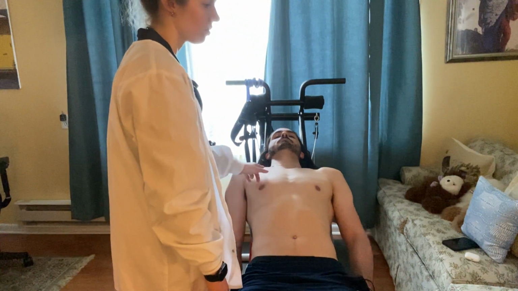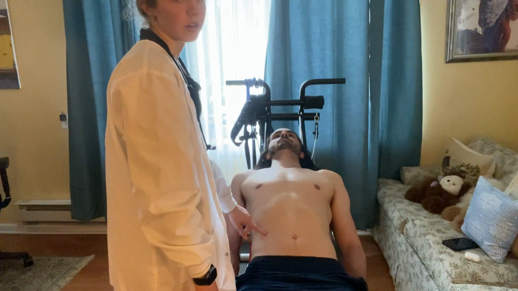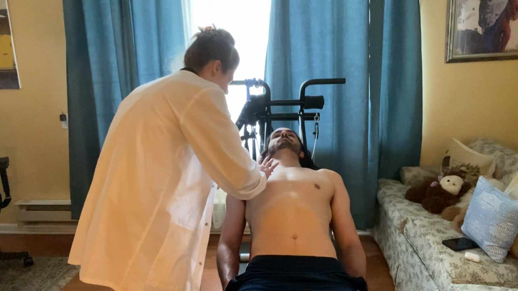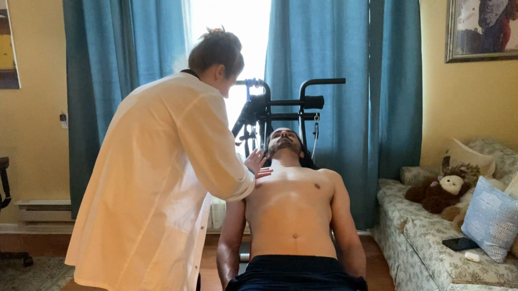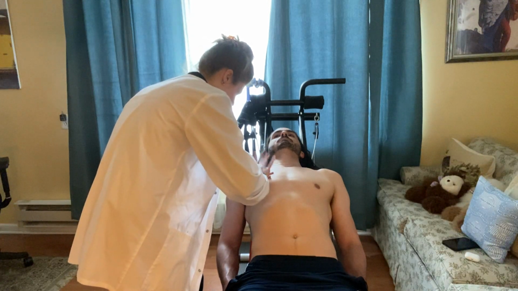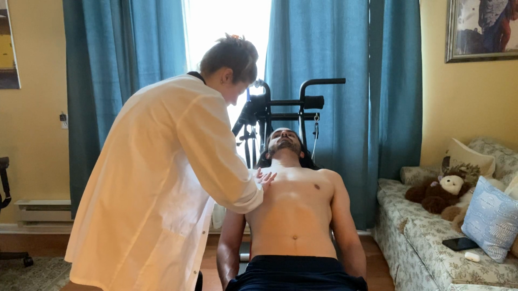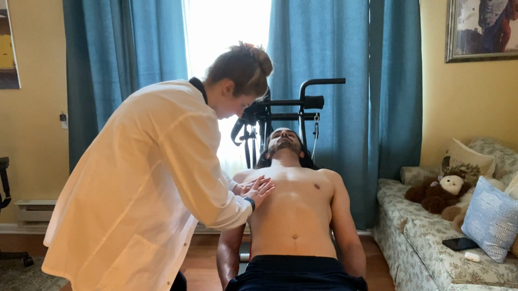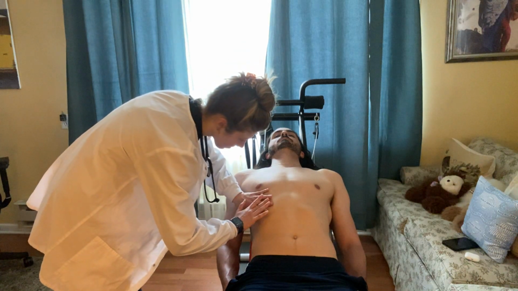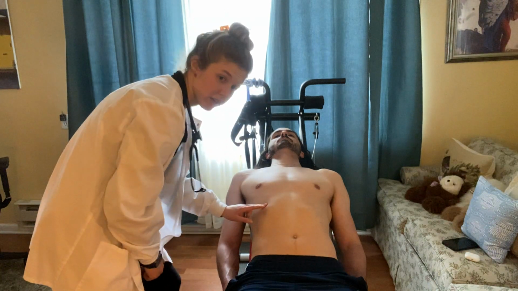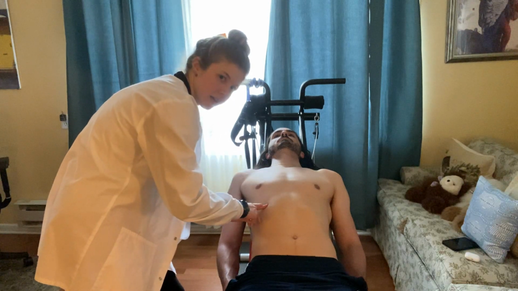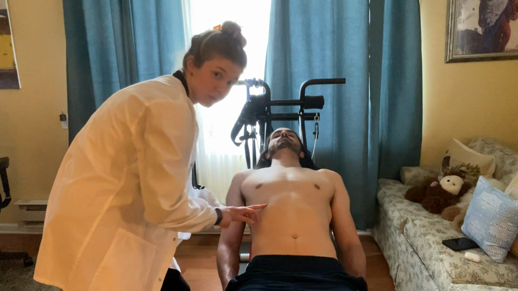We can also next try to percuss to find the general liver span. So first we start pretty high, and we are going to percuss, and we're going to be seeing where it changes from resonant sounds into dull sounds. Okay, so it begins about here. So I would say it's about the right midclavicular line, the 7th intercostal space. So that's good.